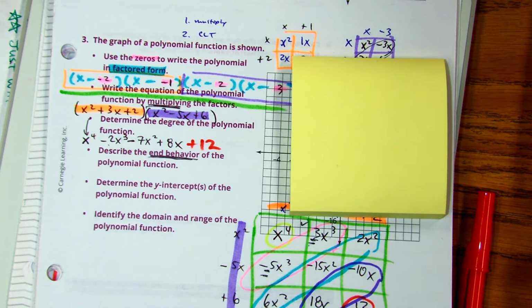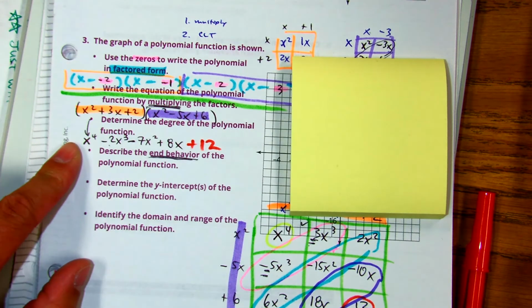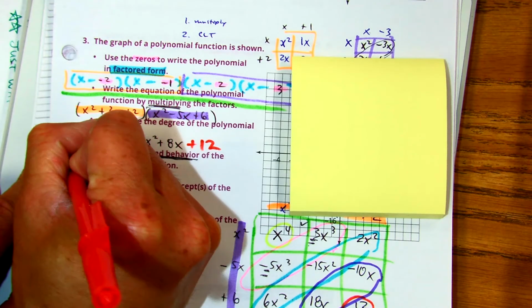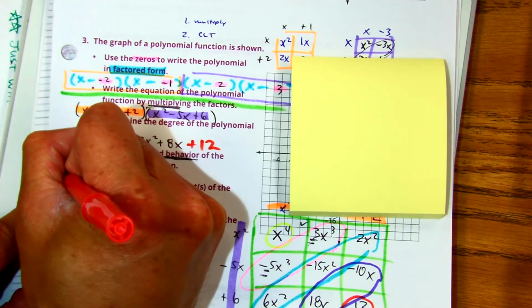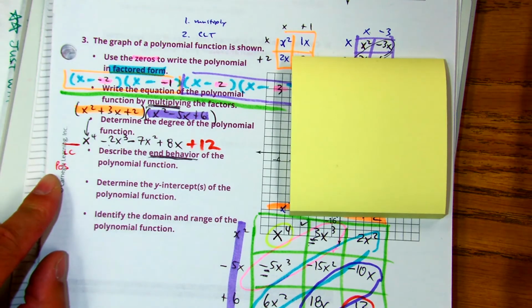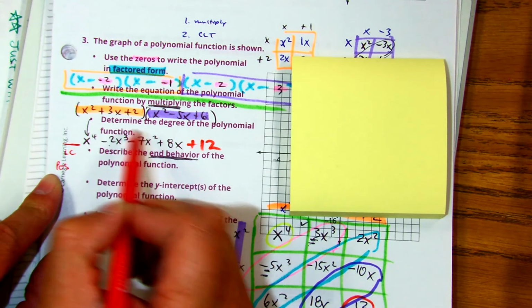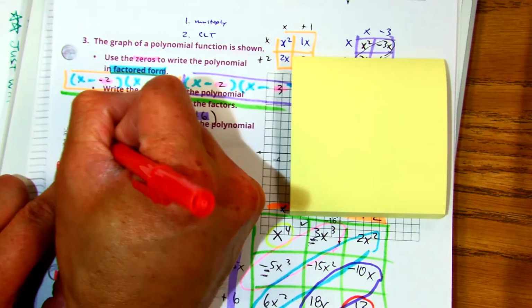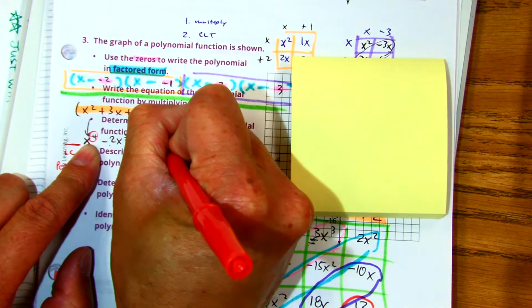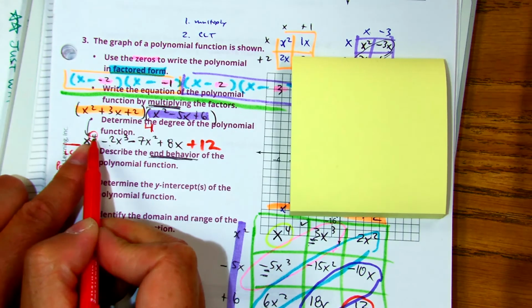The first one is your leading coefficient. Class, is this positive or negative? Positive. Oh, we forgot to answer this question, which will help us. Determine the degree of the polynomial. Put your finger on the degree. Now, this is your second clue. Our degree is 4. Is this an even or odd degree?